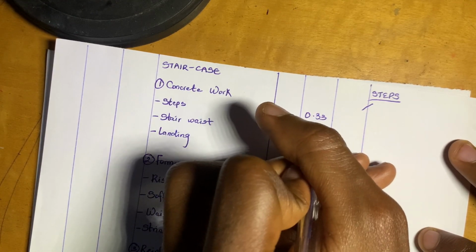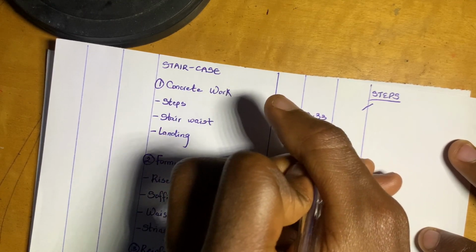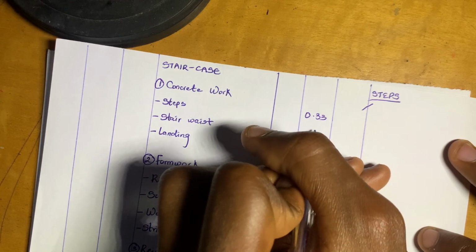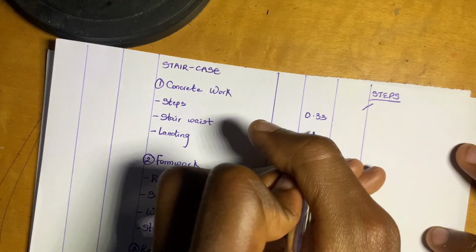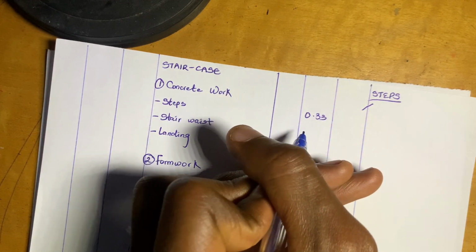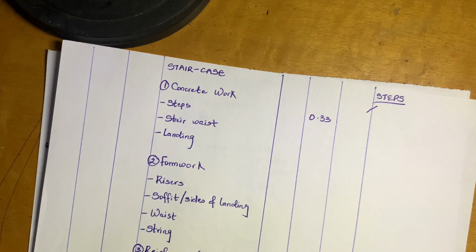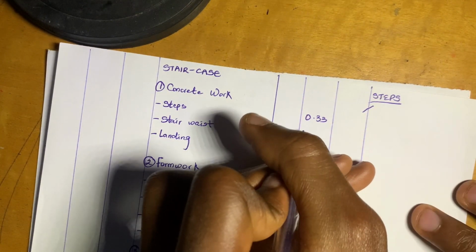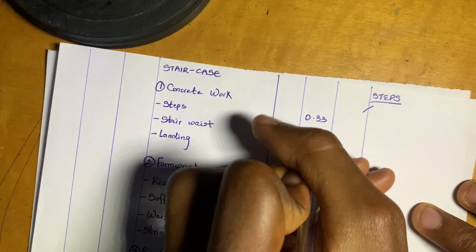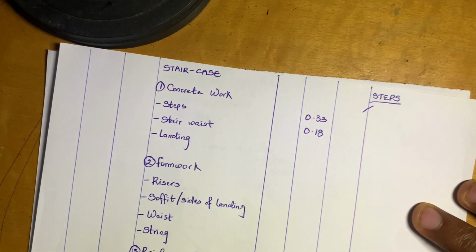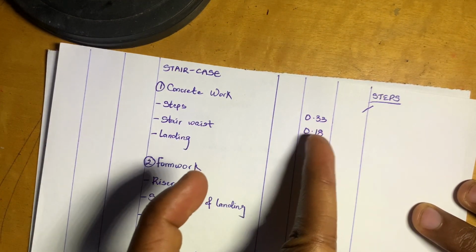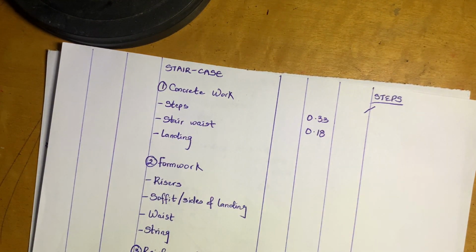The next is your what, so this is your base. The next is your what, height. So your height is what, your riser, which is what, 175. So if you convert it to meter, that will give you what, 0.18. So the next thing you are going to be booking now is the next parameter, which is the thickness.